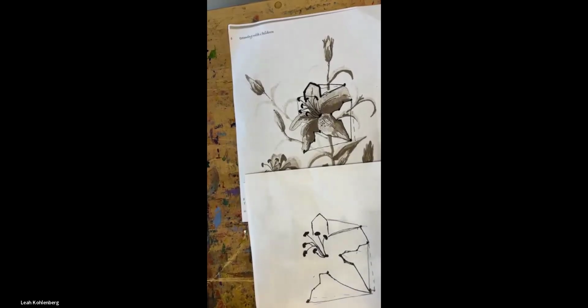Courtney, beautiful. Beautiful. I feel like your flower already looks like an elegant dancer. I love it. Sierra, that looks pretty good.